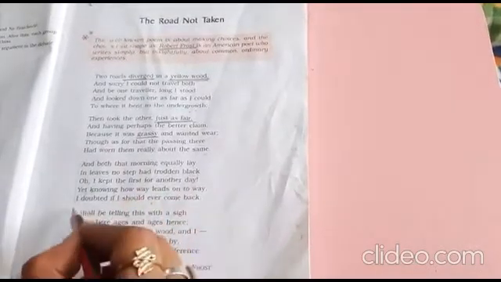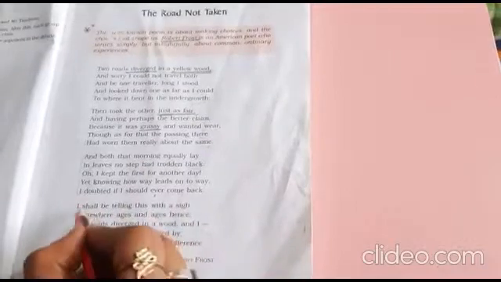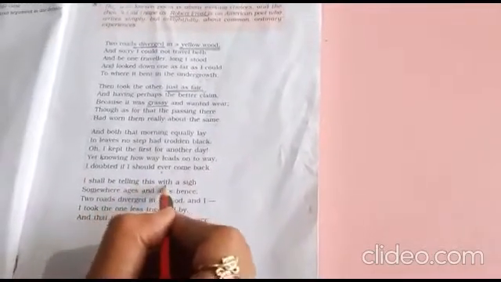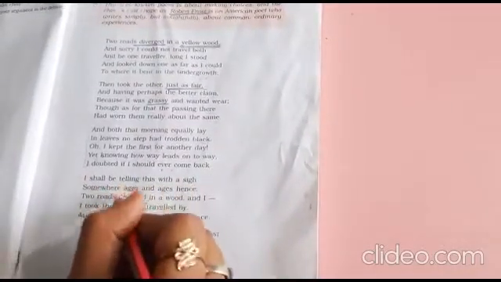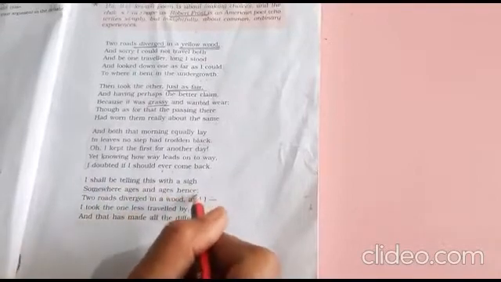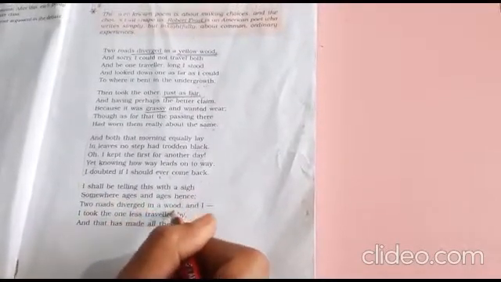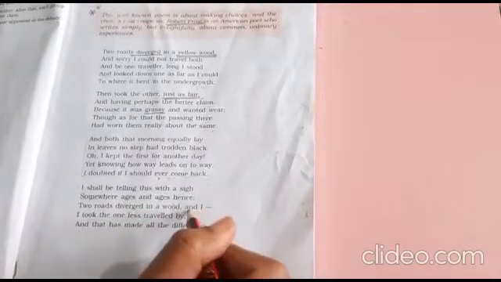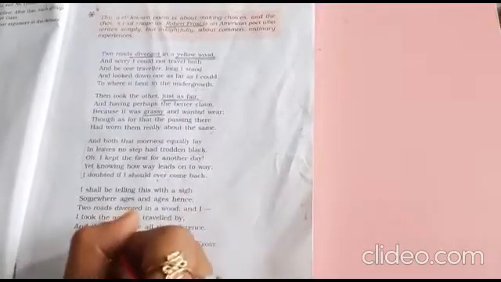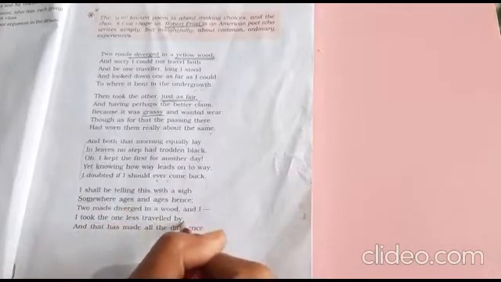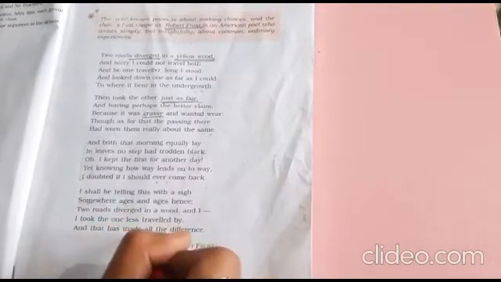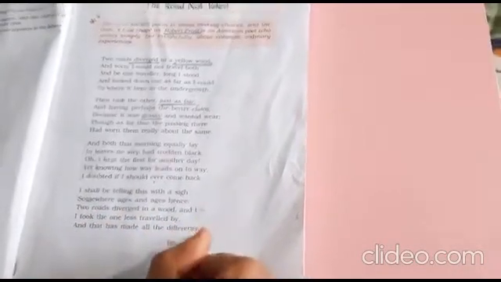Now, the last stanza of the poem. I shall be telling this with a sigh. Somewhere ages and ages hence, two roads diverged in a wood, and I took the one less travelled by, and that has made all the difference.